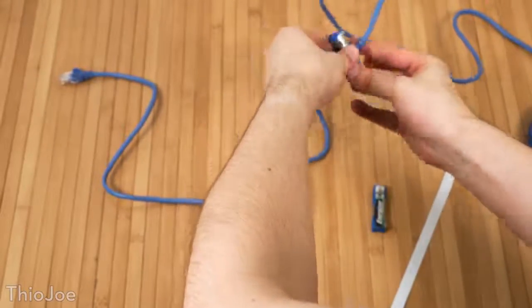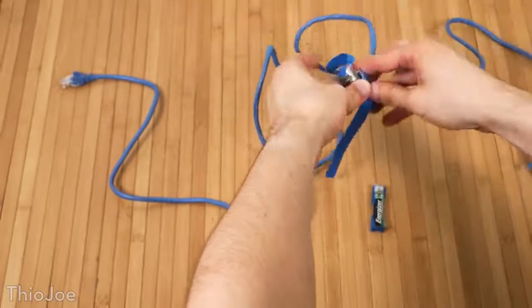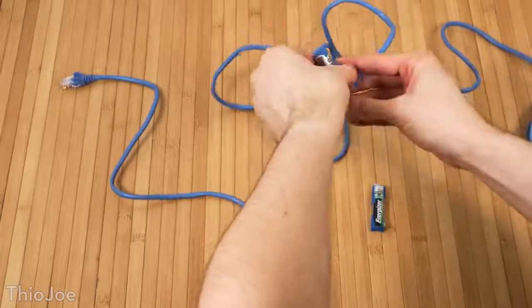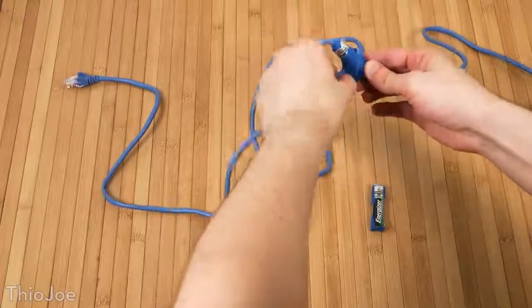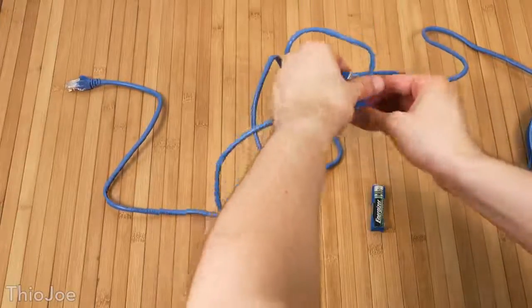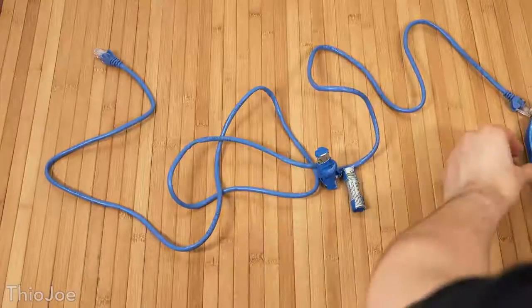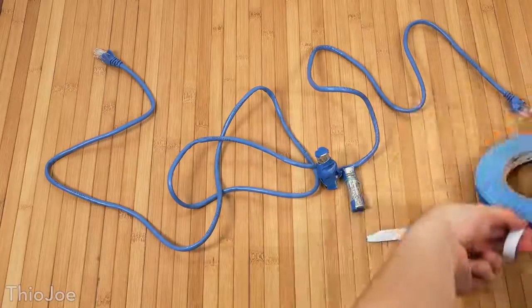And once you do that, just once, we're going to tape this off to make sure that it stays in position. And this should be enough to keep it like that. And that's the first one. Now for the second battery, we're going to do the same thing, except a little bit different. So get another long piece of tape ready.